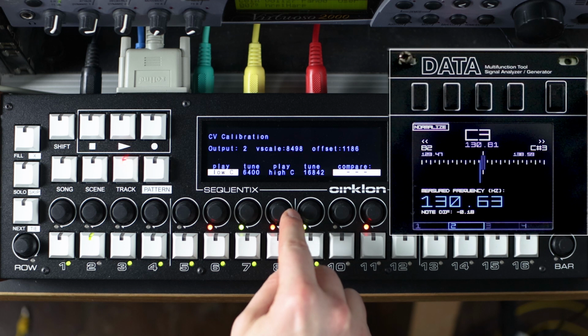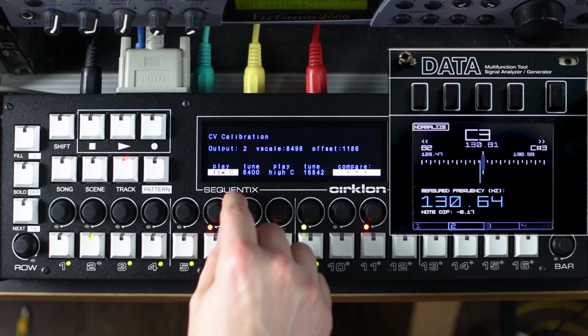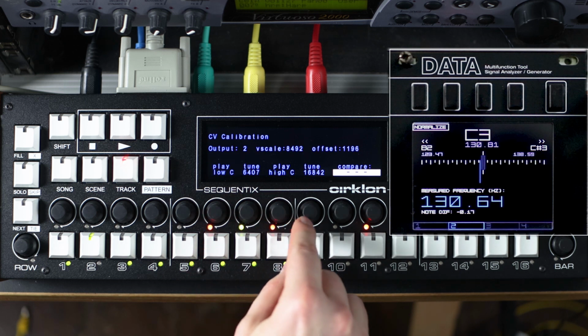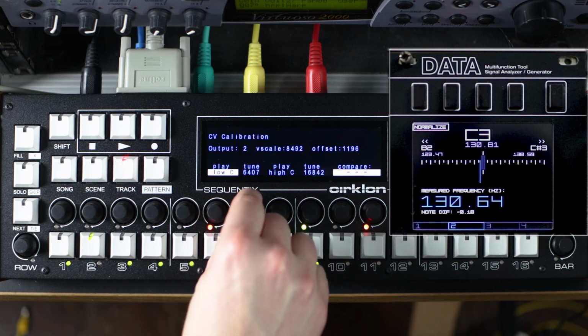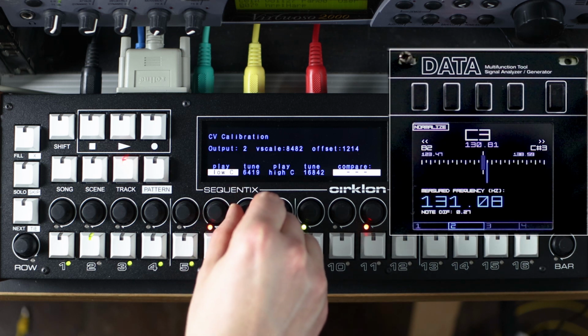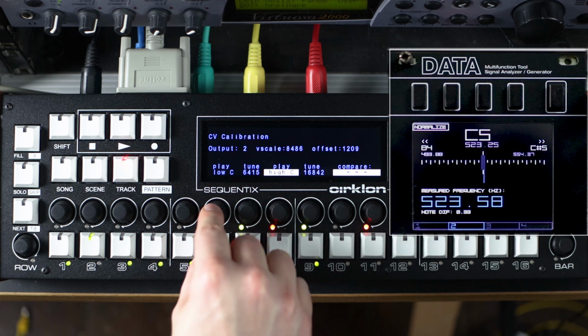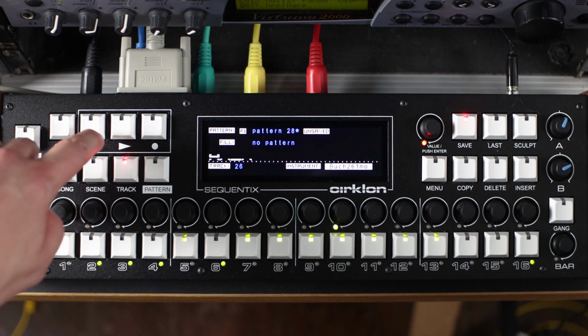I then return to the low C and dial encoder 7 clockwise for the last bit of fine tuning. And presto, your oscillator is now tracking accurately.